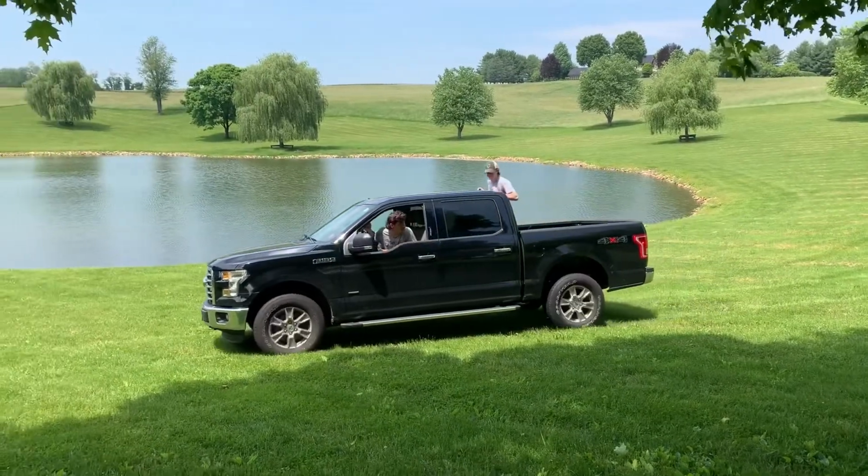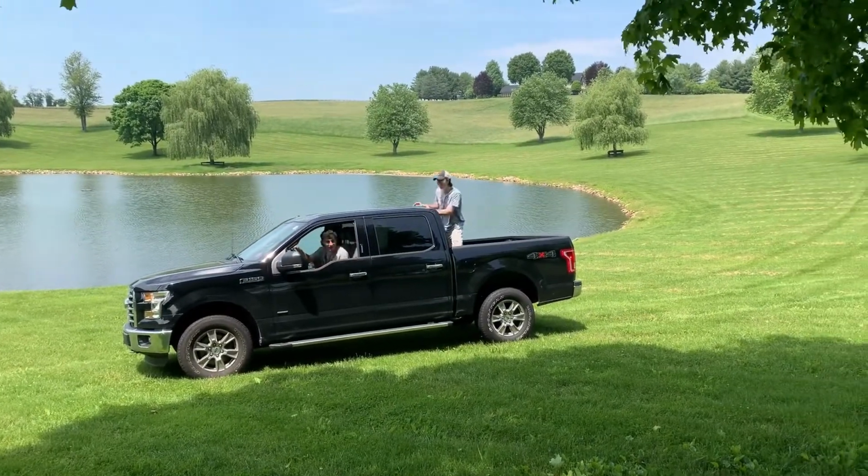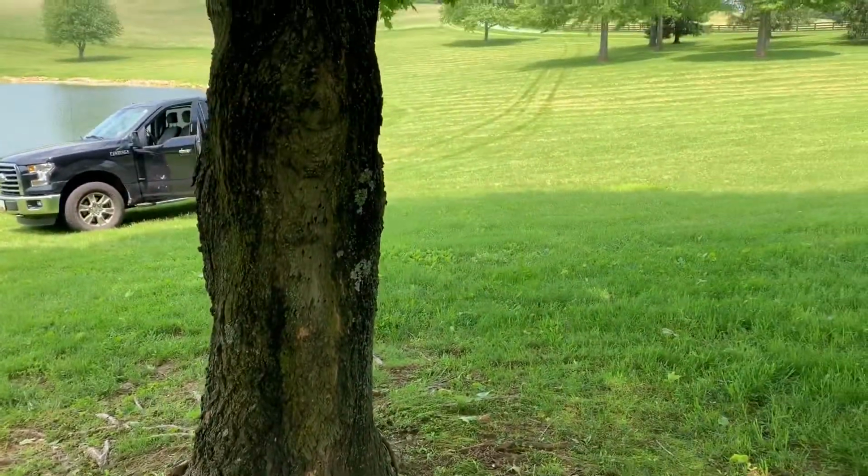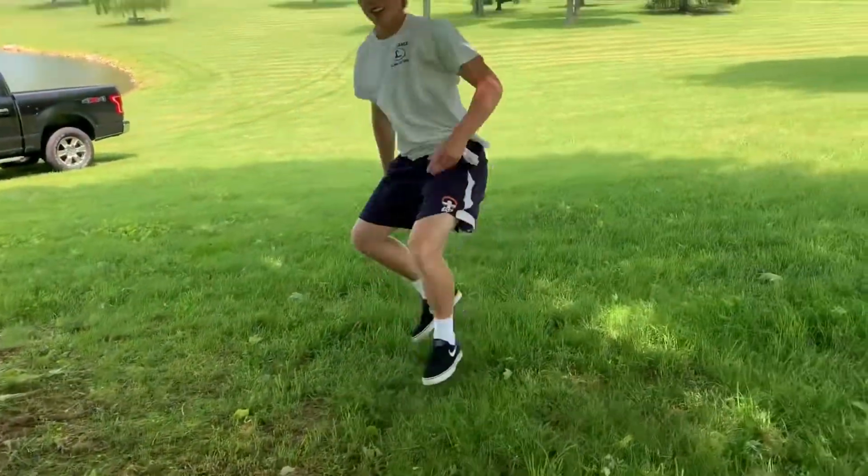Oh, dude, Tom, a pond, dude. We should totally skip rocks off that thing. Nice tree. Wow, Tom, look at the beauty of that tree. Wow. Oh my God. Rocks with you guys?